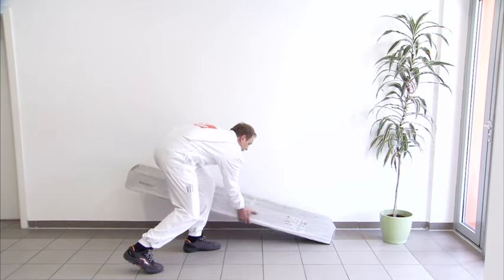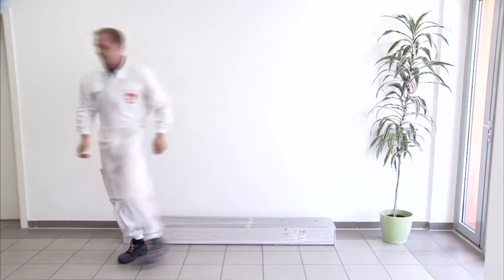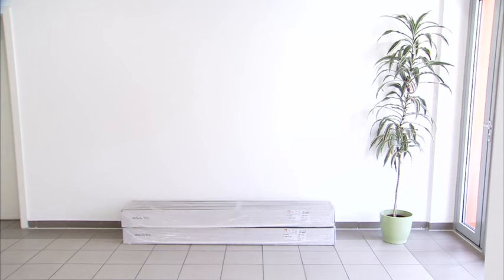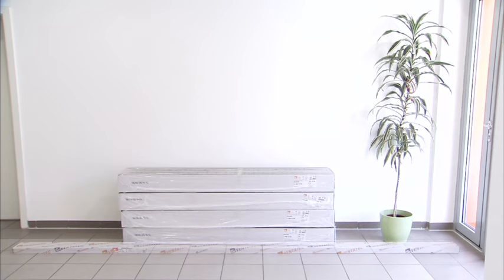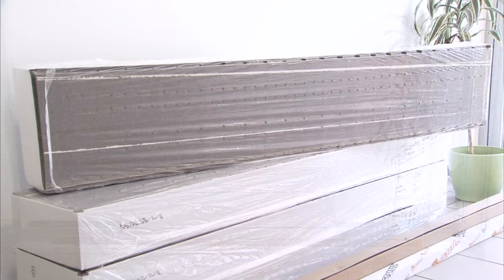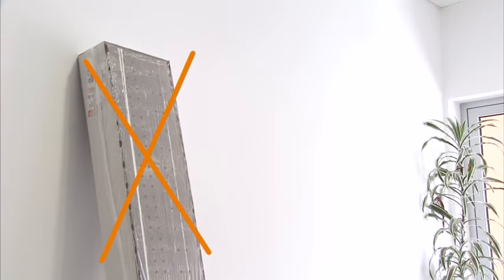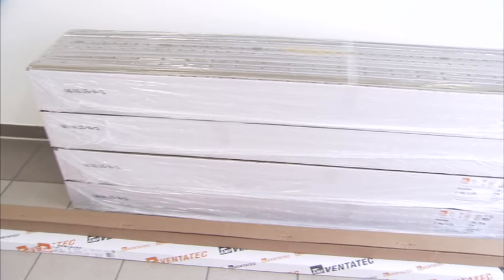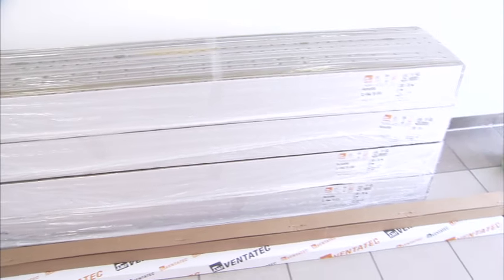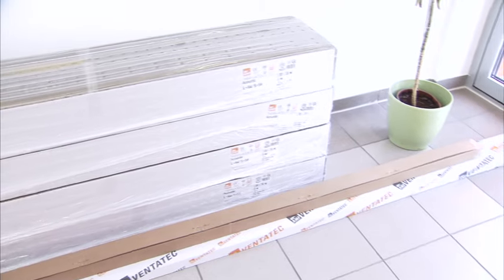In order to achieve an outstanding result, you should ensure that the ceiling components are kept clean and dry during transport and storage. The underlying surface should be flat and level to avoid damage. The AMF tiles may only be installed once all plaster and screed works are completed.